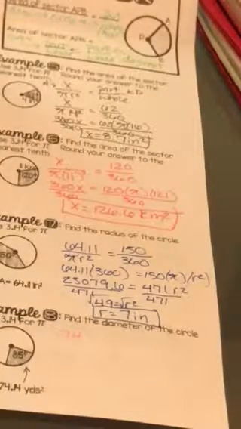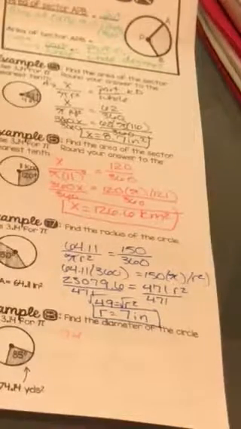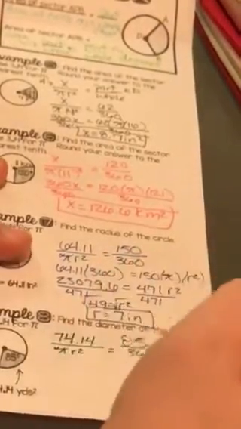That color is not really showing up. Let me change my color real quick. 74.14 over pi r squared is going to be 85 over 360.